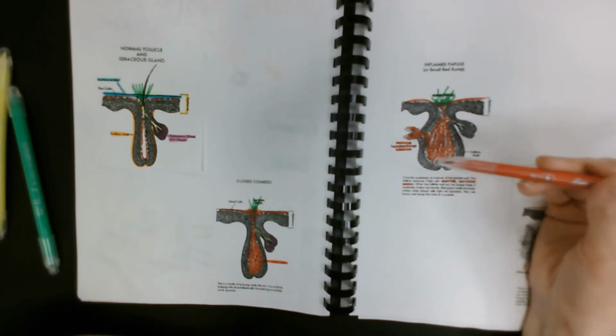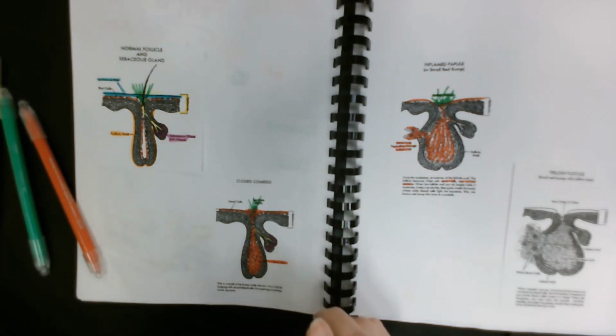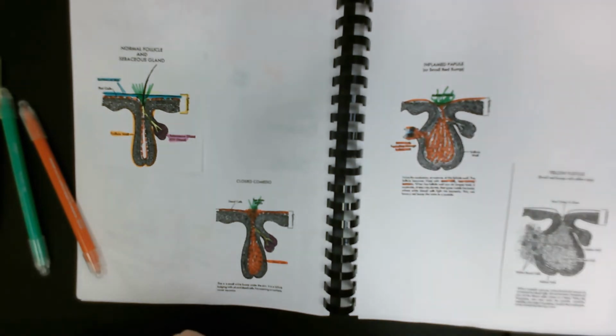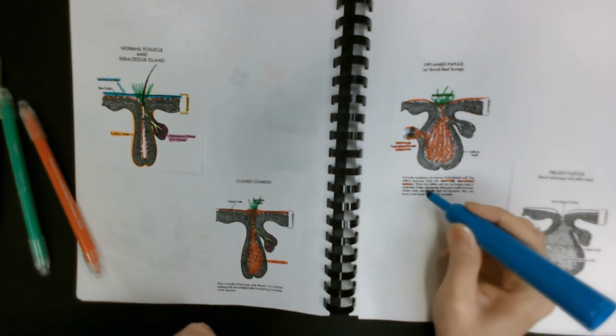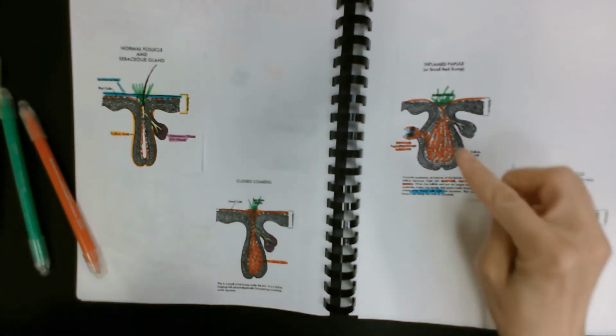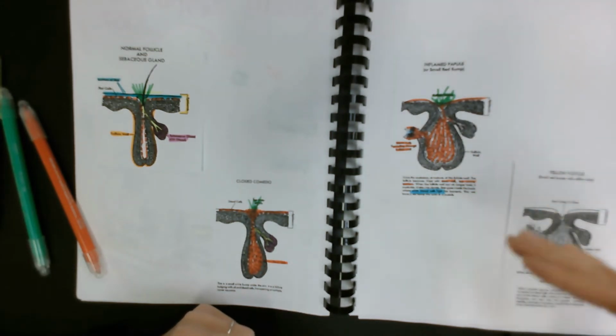This is where our white blood cells come in and they fight the good fight. Let's say these little chunks here are our white blood cells, and they're going to come in and fight the bacteria. All of this is starting to create bacteria and we need to fix this.